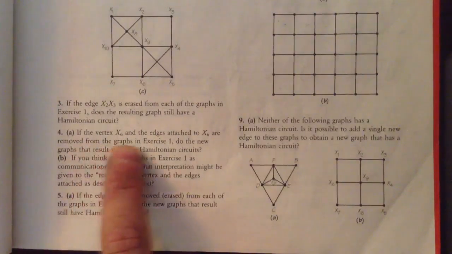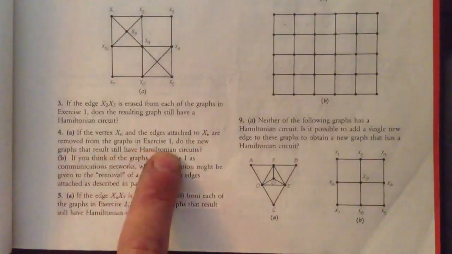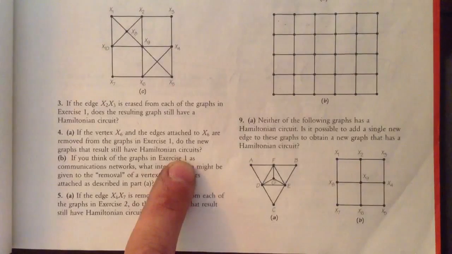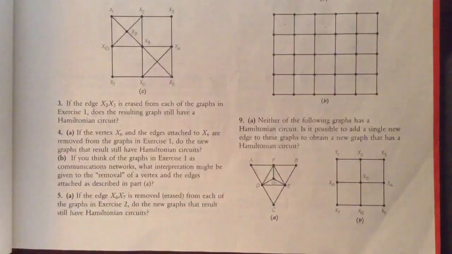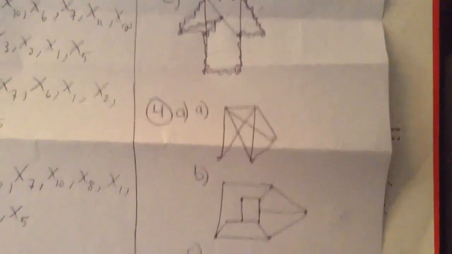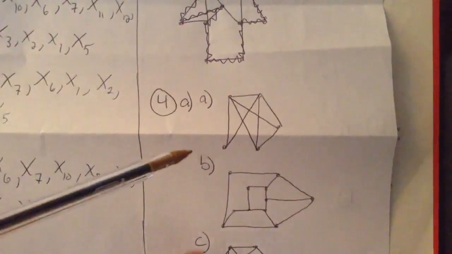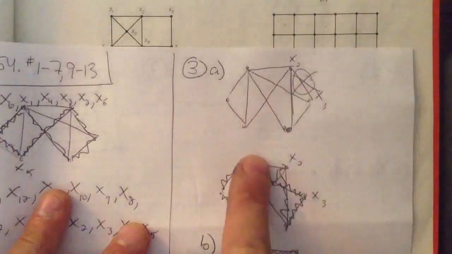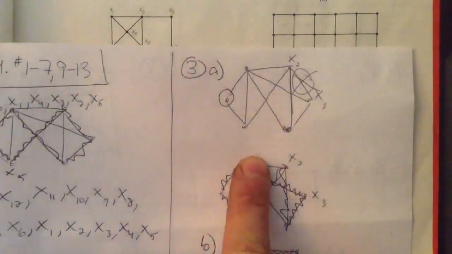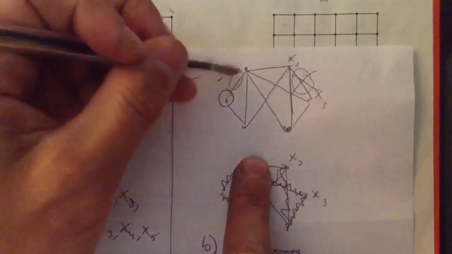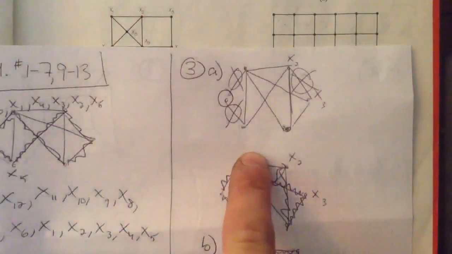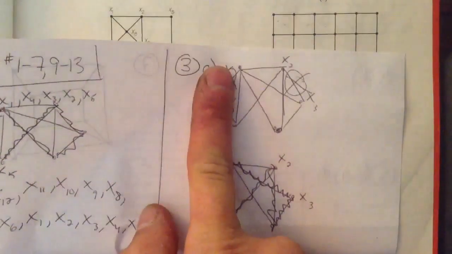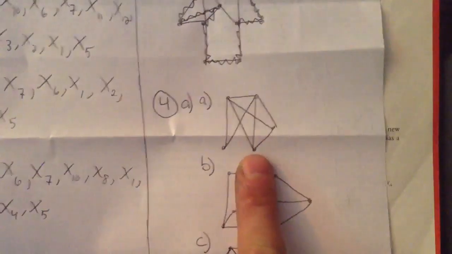If the vertex x6 and the edges attached to x6 are removed from the graphs in exercise 1, do the new graphs still have Hamilton circuits? Oh, vertex x6, right. So, how do you do this? Here was your original graph, if you picture that still being a piece of it. This is vertex 6, and these edges are connected to it. So those 3 pieces will be gone. That resulting graph is this.